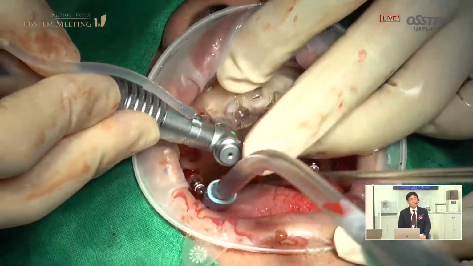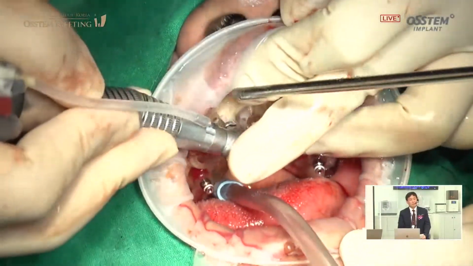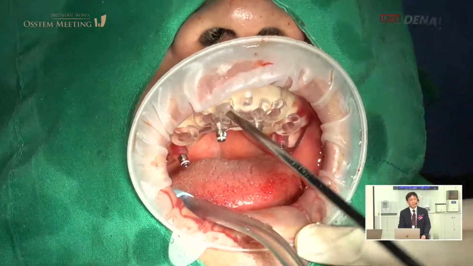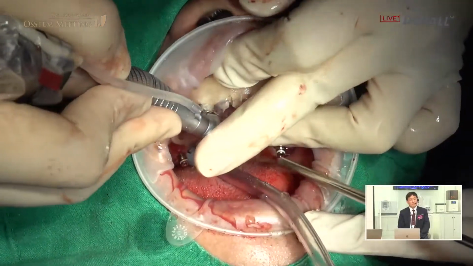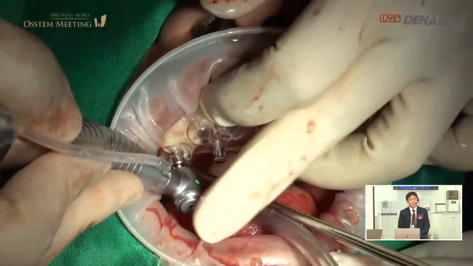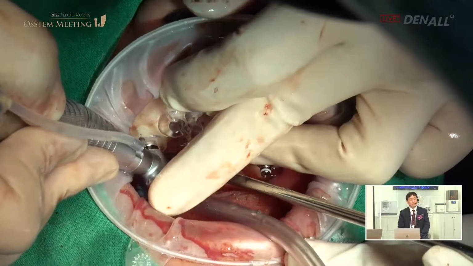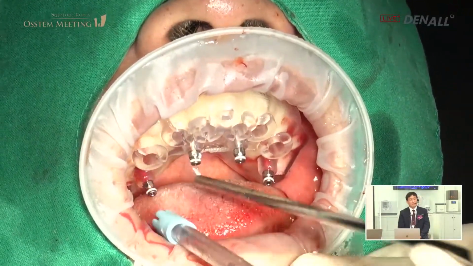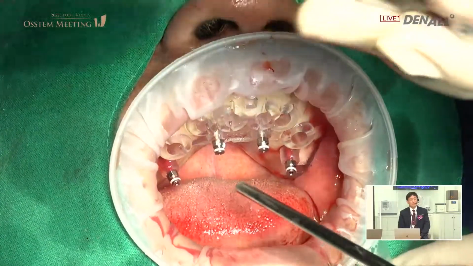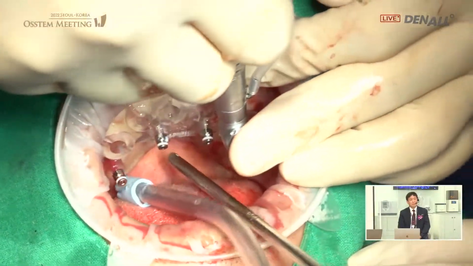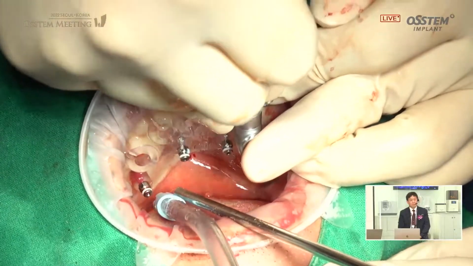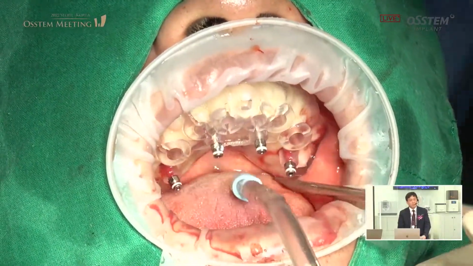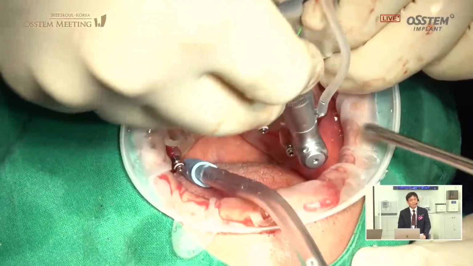As I mentioned during the presentation, for the maxilla, I'm going to use a digital temporary denture. It's going to be used different from the mandible, using a combination. Before live surgery, I'm a fan of Dr. Jung-in Bae, and I listened to his presentation carefully.